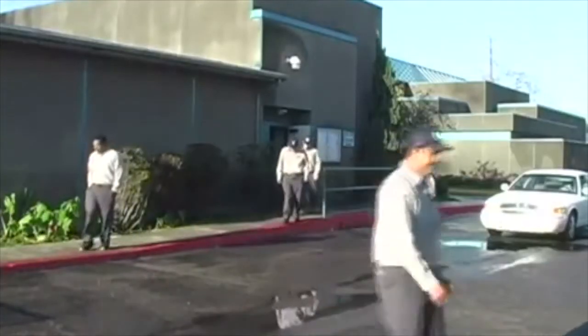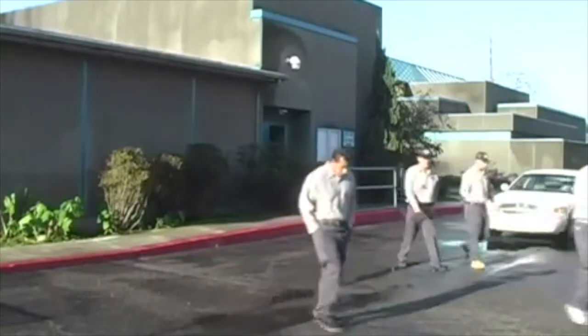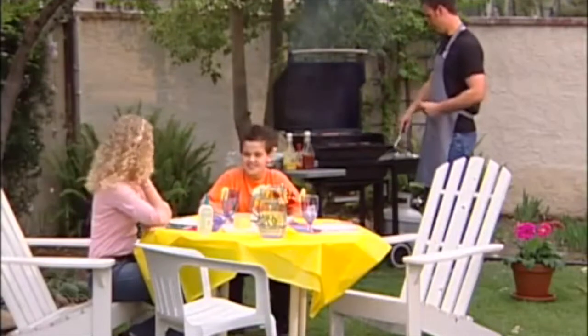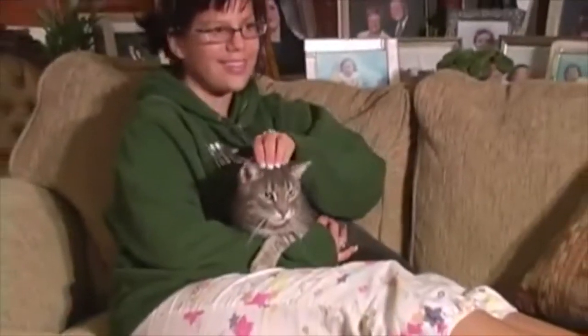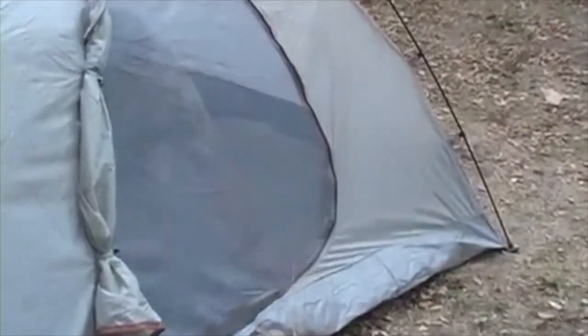Even if you work together with vector control, it is not possible to eliminate every single mosquito. There are a few simple steps you can take to protect yourself and your family to make sure no one gets bit by a mosquito. First, you should make sure that all of your window and door screens are in good repair and properly installed. Next, you should try to stay inside when mosquitoes are most active. This is usually at sunrise and sunset.